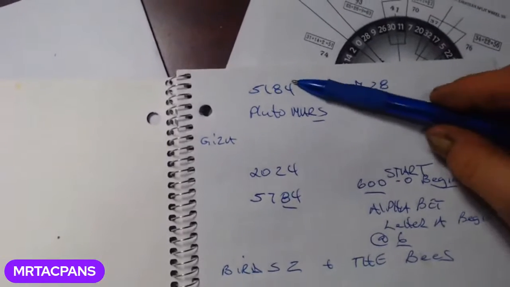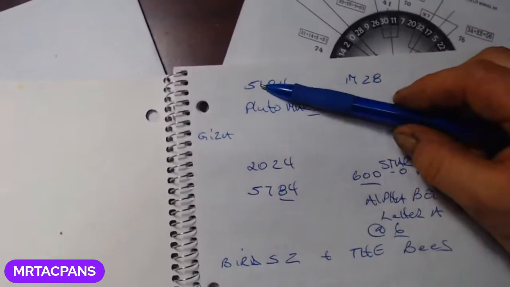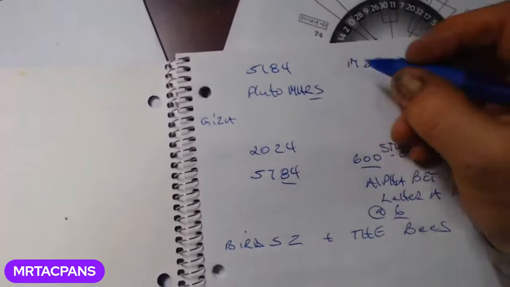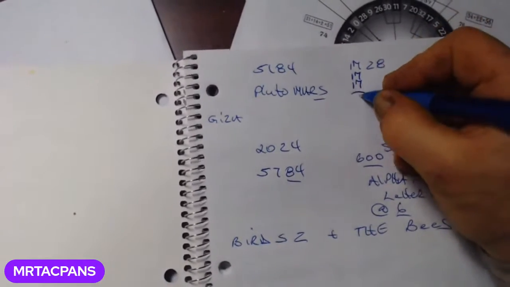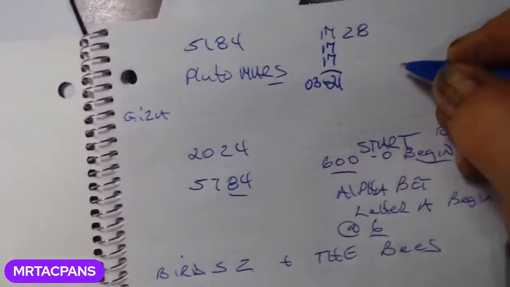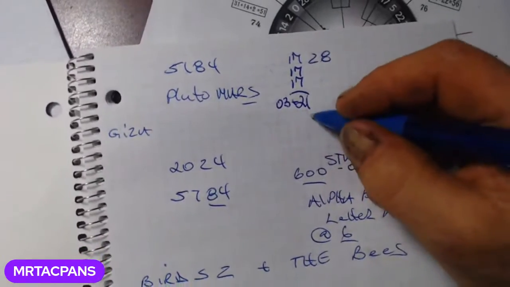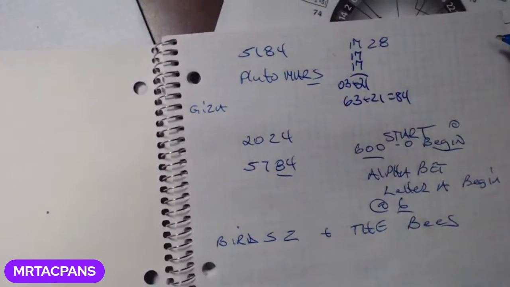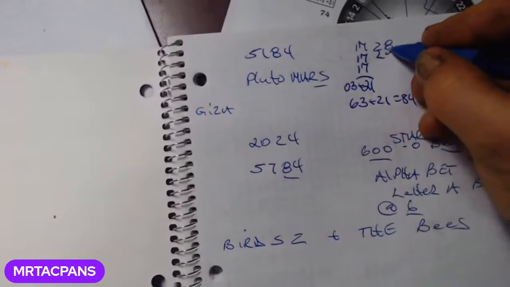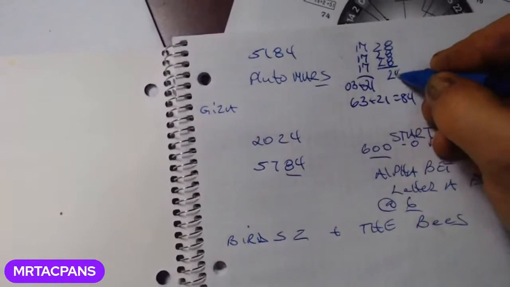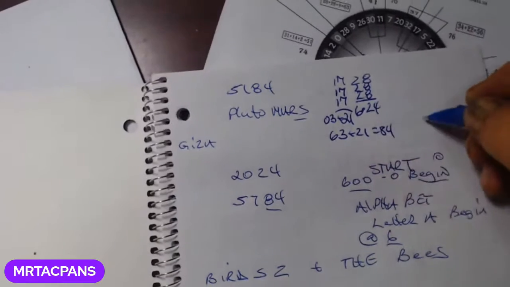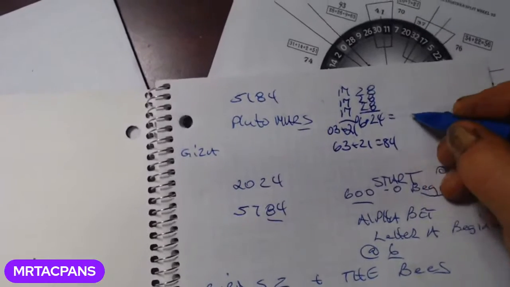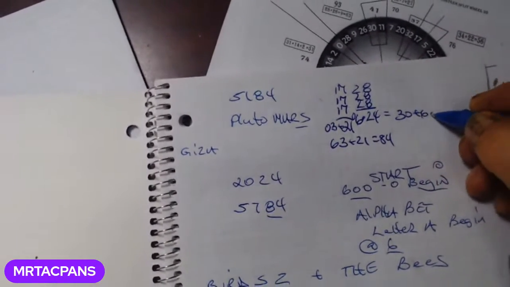Just going to do some short stuff. Pluto and Mars. Pluto is 84. Mars is 51. 17 times 3 equals 21. Number 24. 63 and 21 equals 84. 28, 28, 28 equals 24 and 6. So since it's 0, 6, this will equal 30, add 60, equals 90.